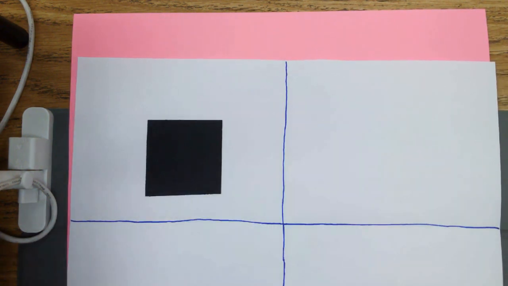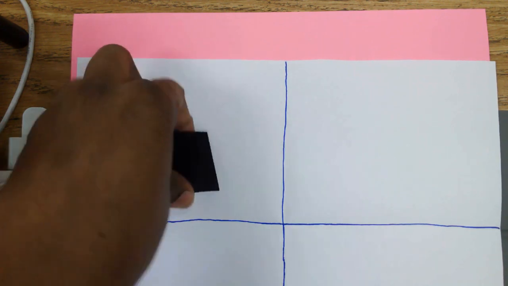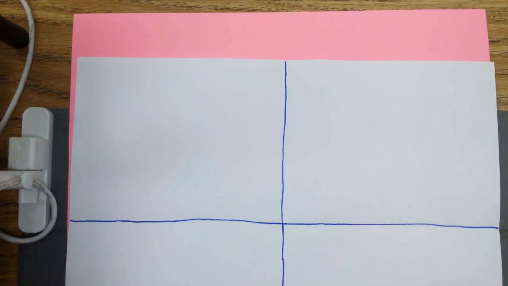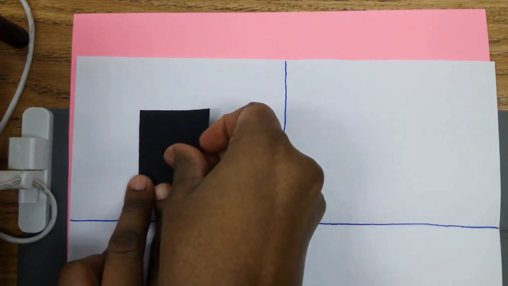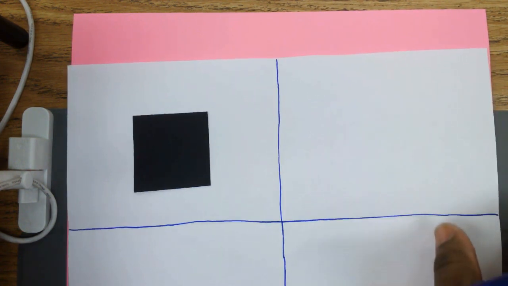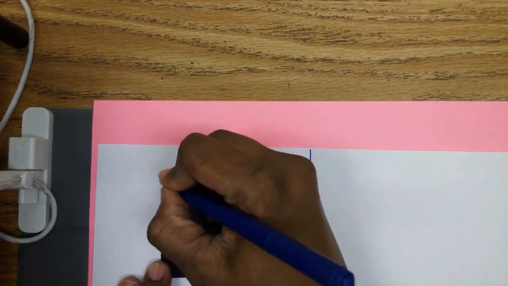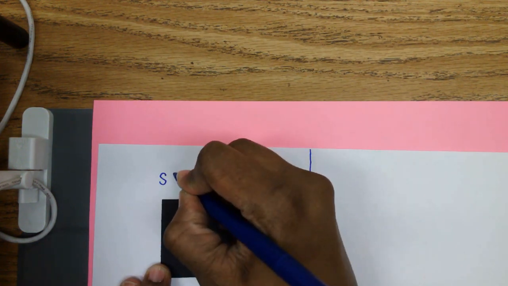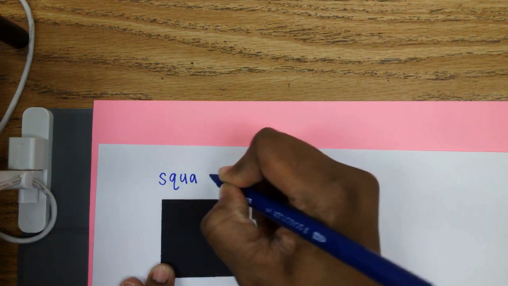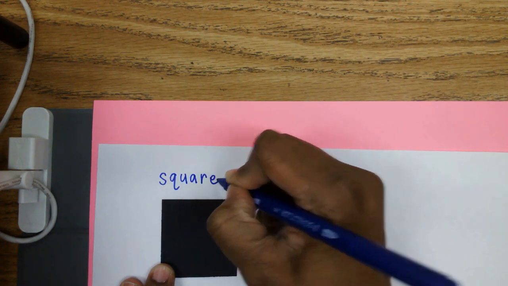We are going to paste the construction paper cutout of the square on the left side. And we will label that square: S-Q-U-A-R-E.